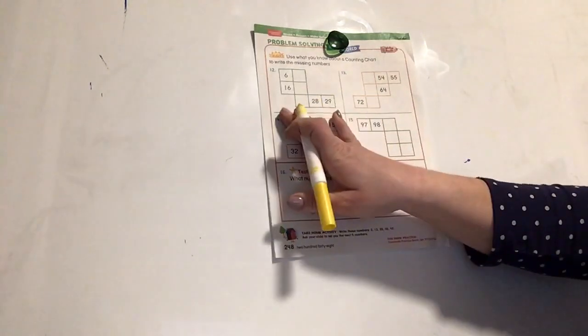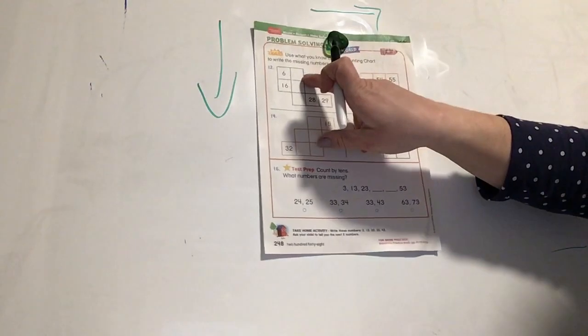Remember when Mrs. K said that when I count by ones, I go to the side. When I count by tens, I go down. So this number is missing, right? This number is missing. And this, I count to the side.